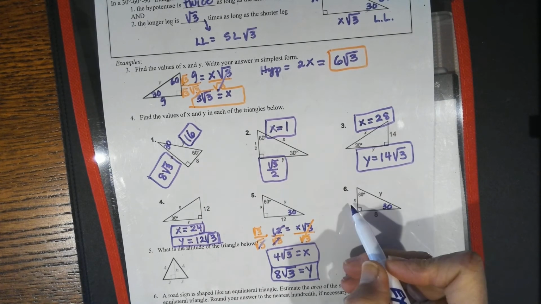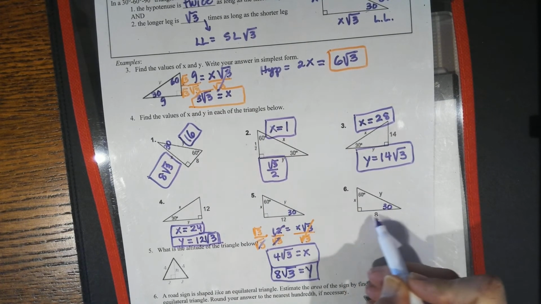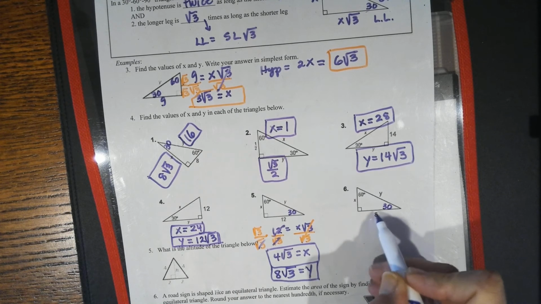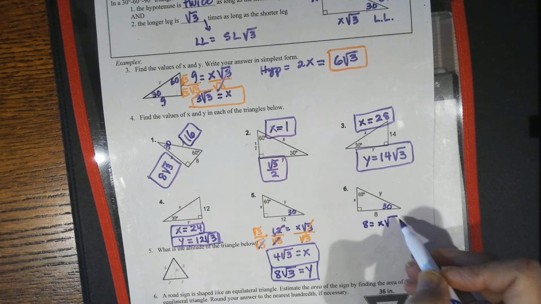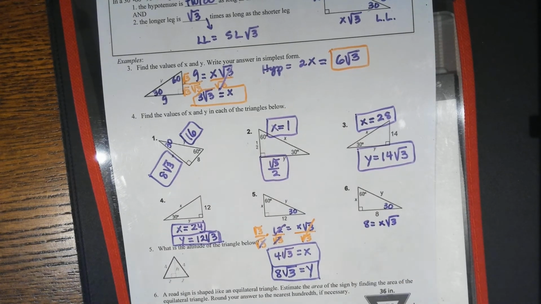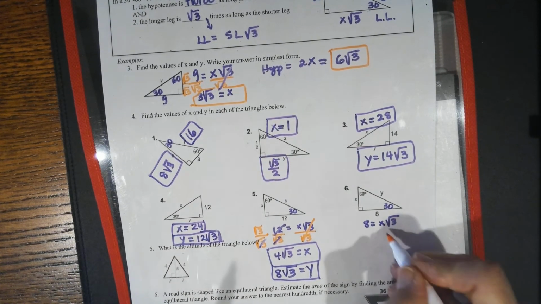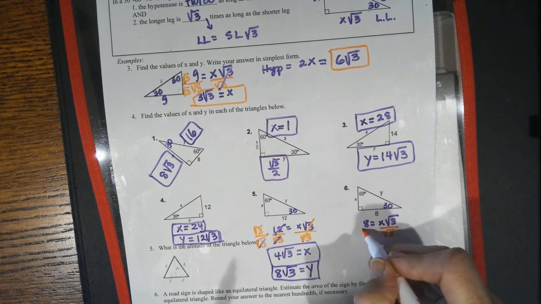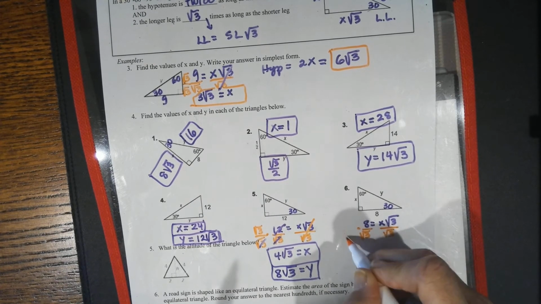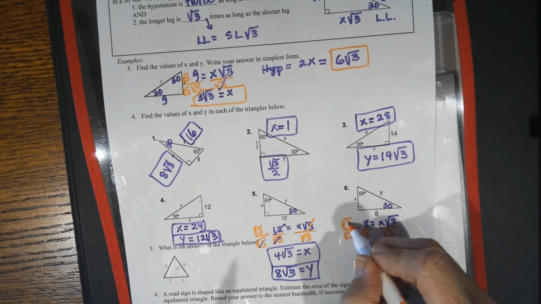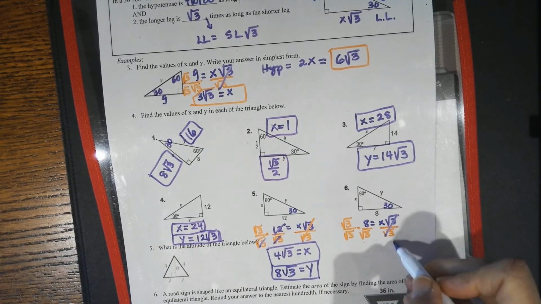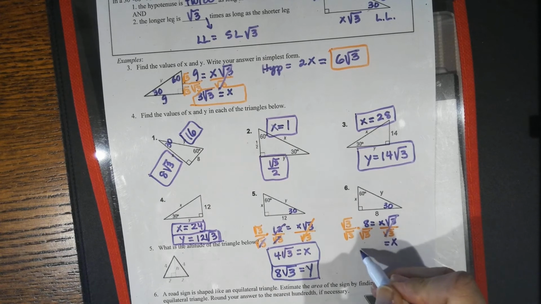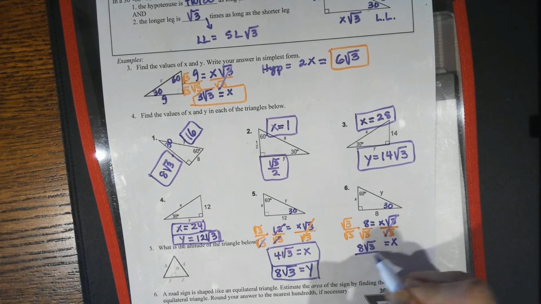The shortest side is across from x. This is going to be x times the root of 3. So 8 equals x times the root of 3. Same process. Let's divide by root 3. And then, of course, you have to rationalize. So x is equal to 8 times the root of 3 over 3.